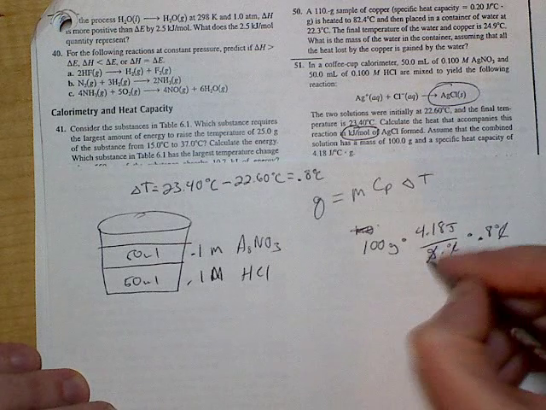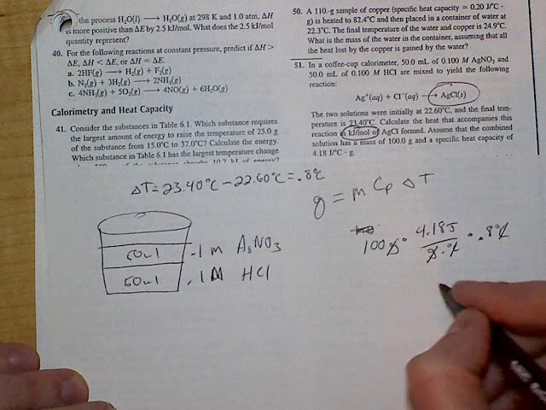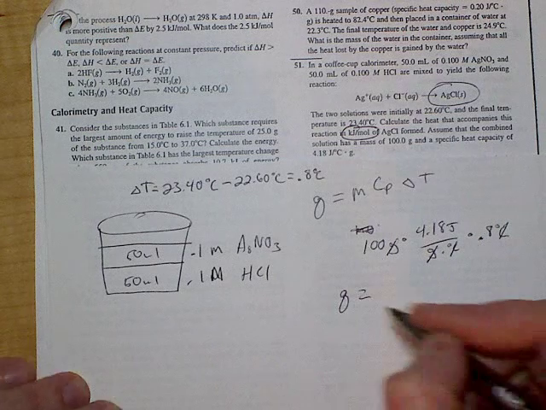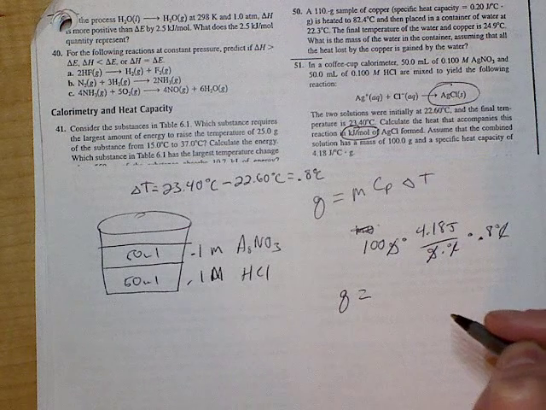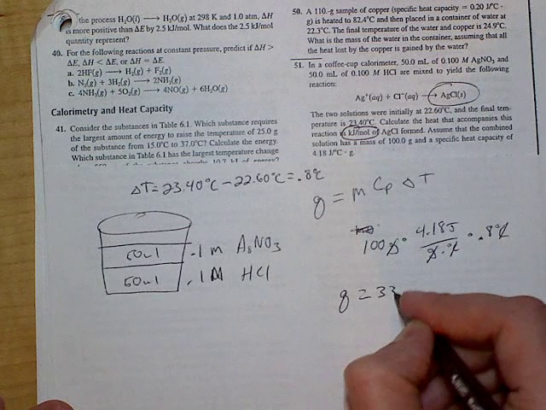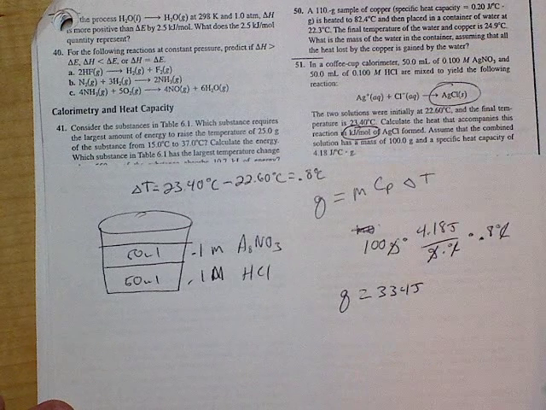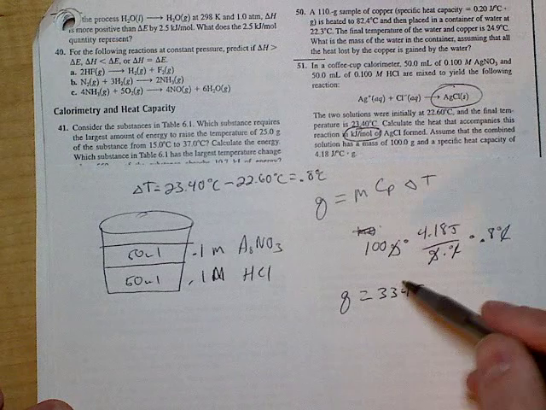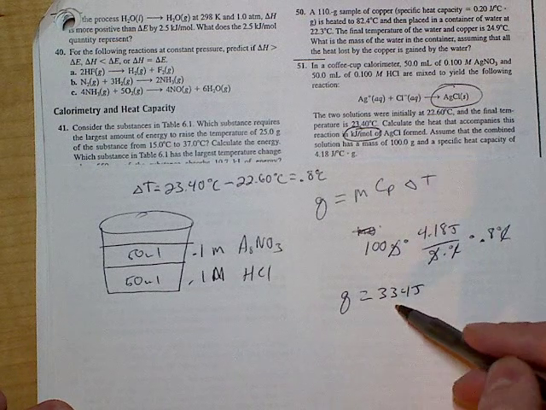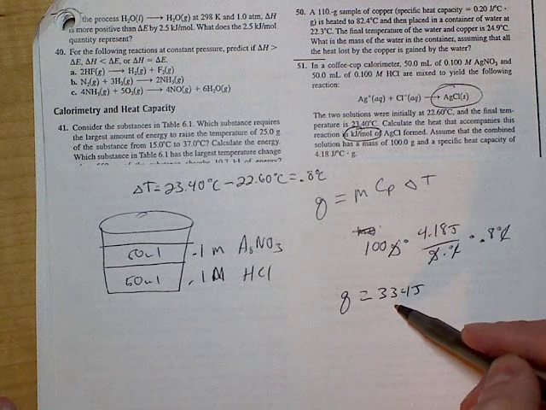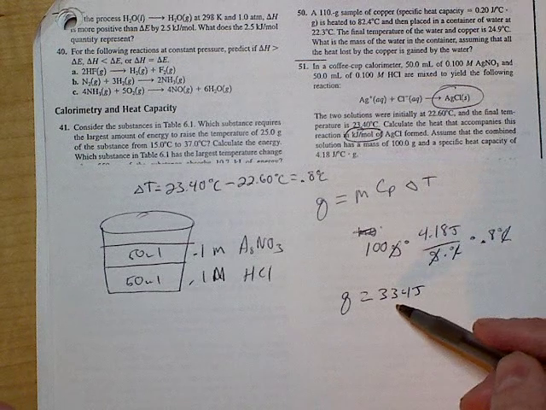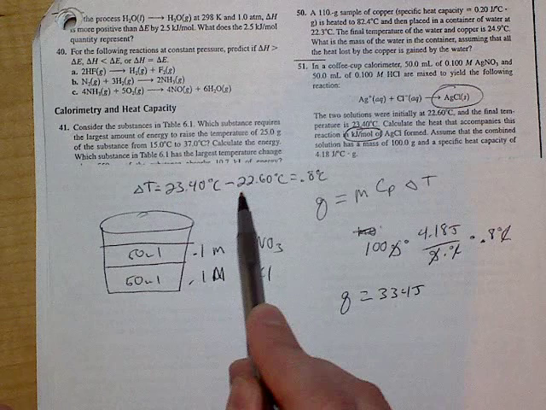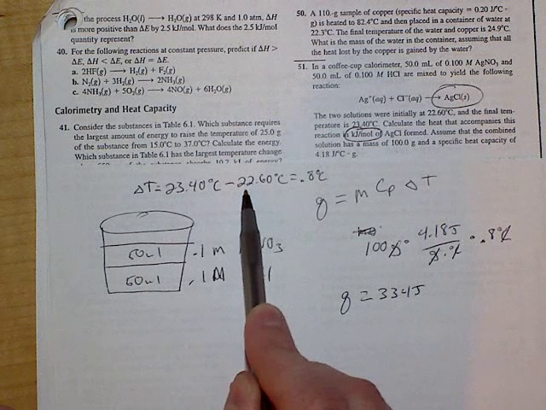We divide out our units, and this gives us a Q value of 334 joules. Okay, now this is not where we stop. This is just the Q, or the heat, that is being pulled out of this chemical reaction. It's exothermic because we end up at a higher temperature than what we started with.